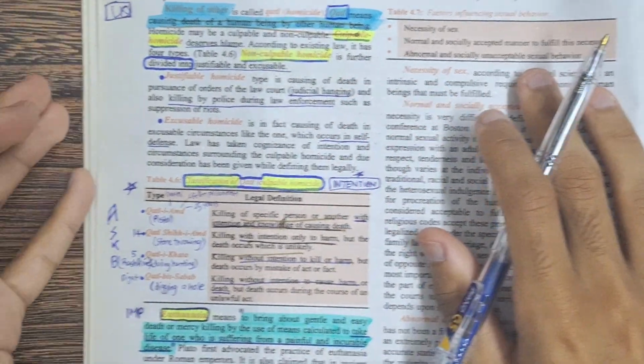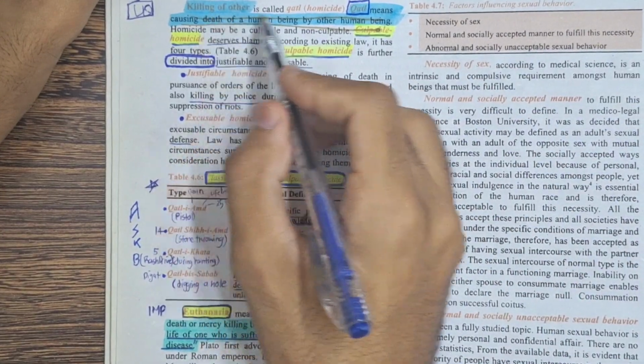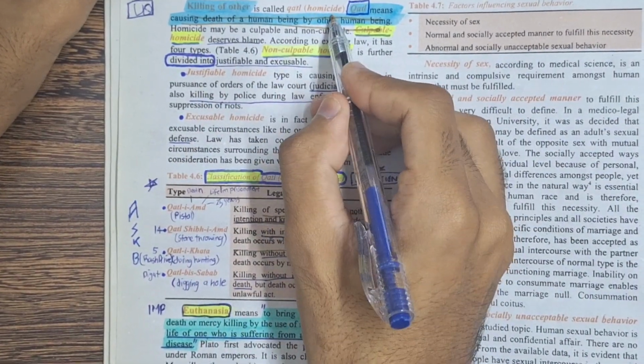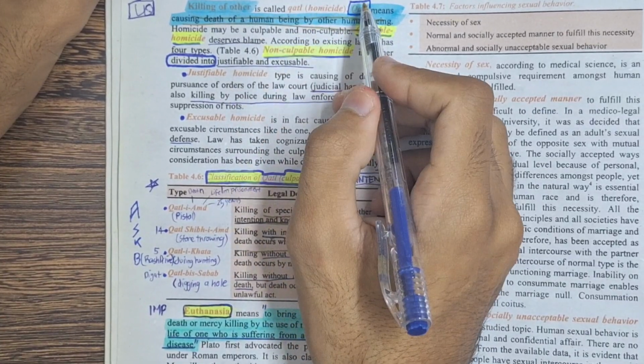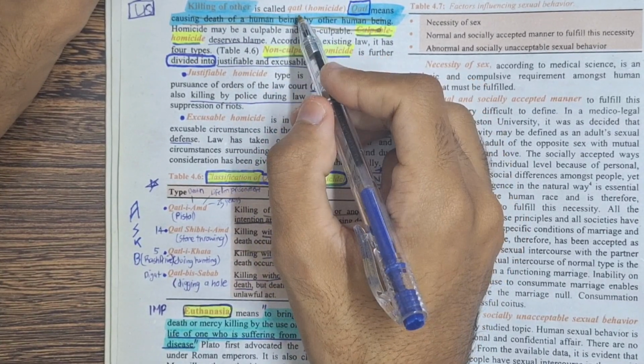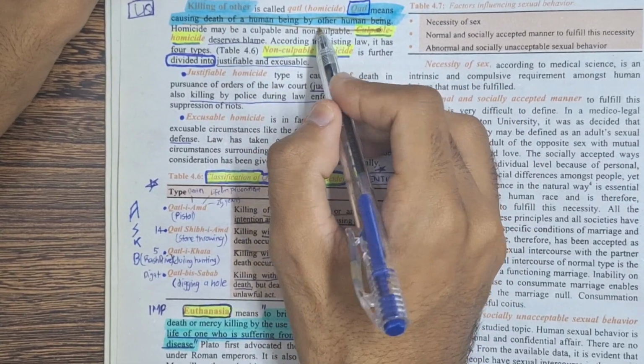Welcome to Forensic Review. Today our topic of discussion is Qatl. Qatl is actually killing of others, which is also known as homicide. Qatl and homicide are the same things. Killing of one human being by another human being is known as homicide or Qatl. It means causing of death of a human being by another human being.